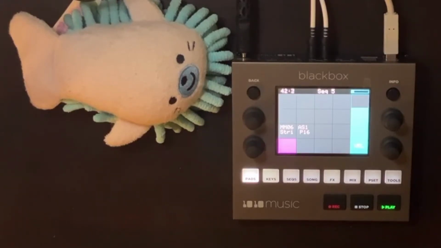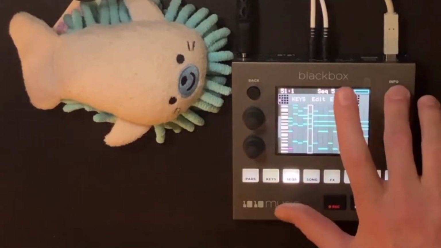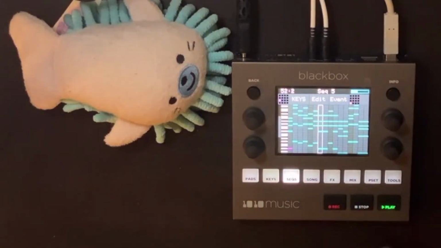So what I'd like to do right now is to just quickly show you the steps to import a MIDI file and associate it with any pad you want. In the case of the sequence that's running right now, this isn't really playing any pad.